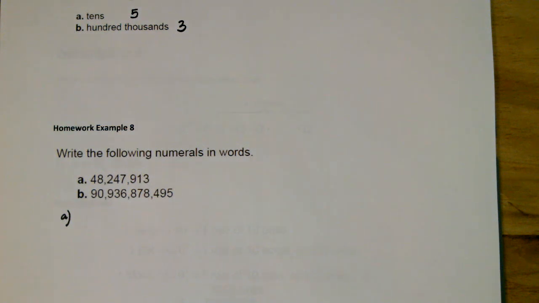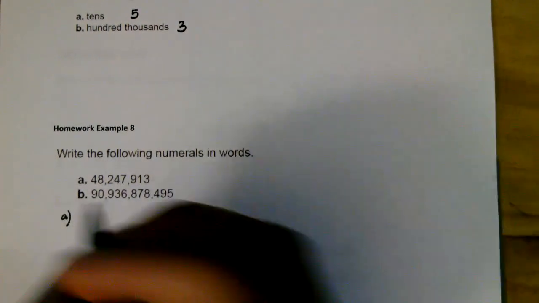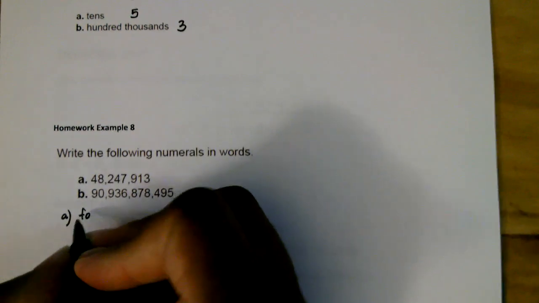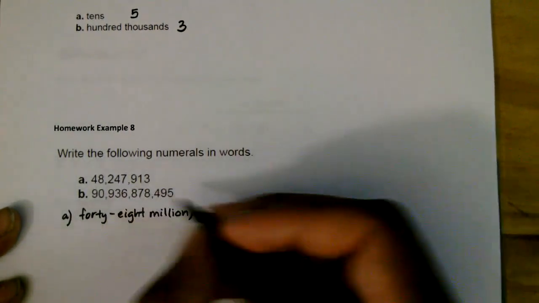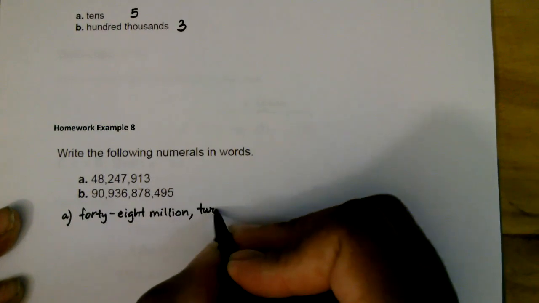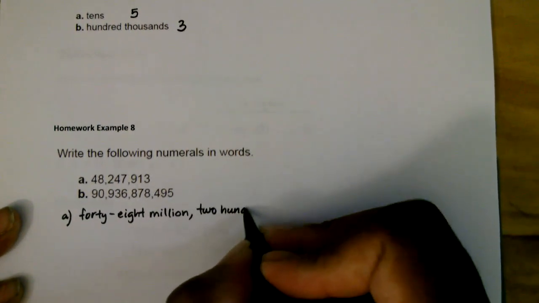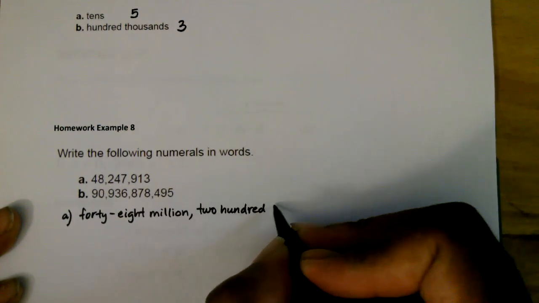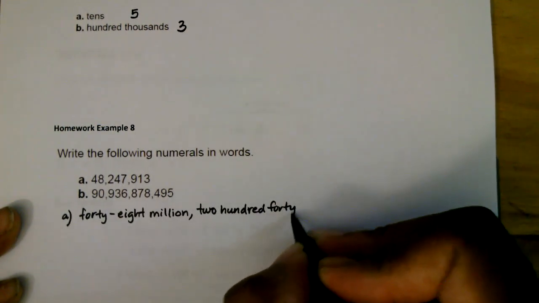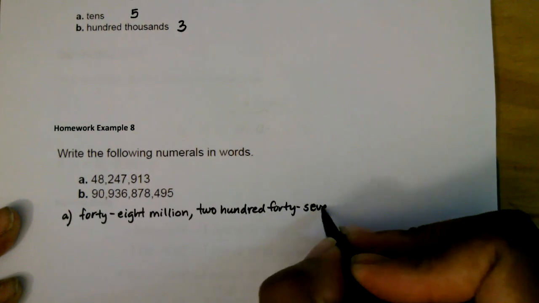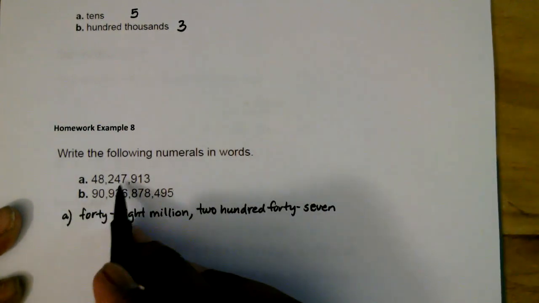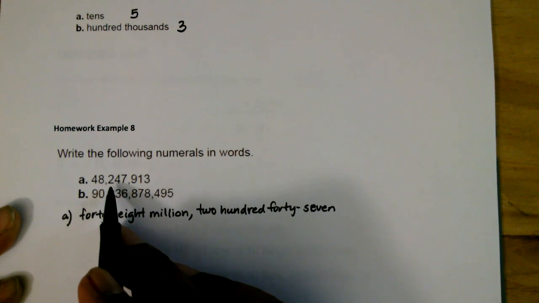But in words, we read the digit 48, and it's in the millions place, so it'll be 48 million, and then 247, and then we give that 247 the period that it's in.